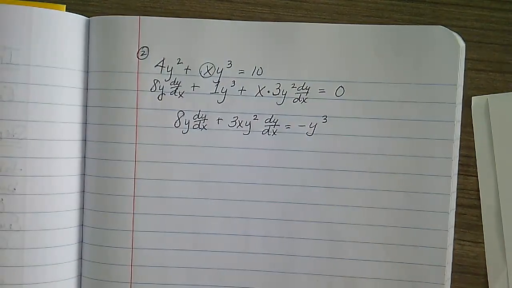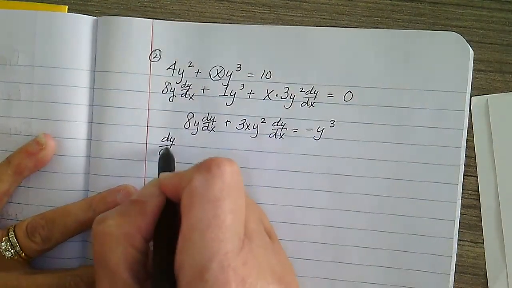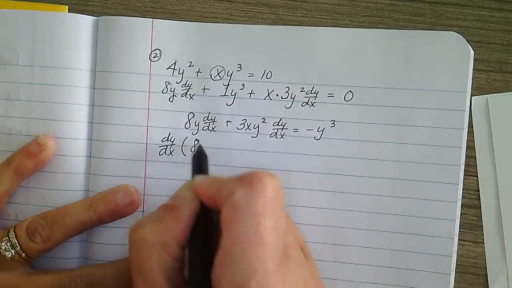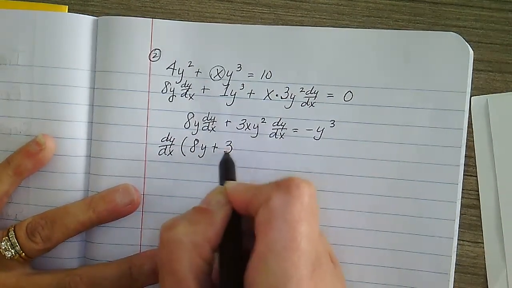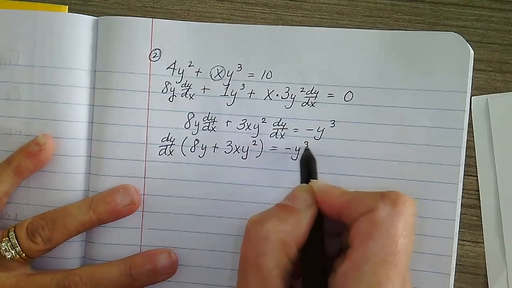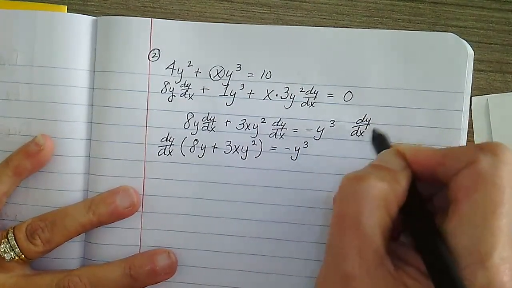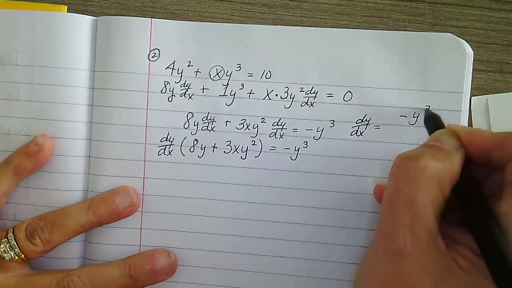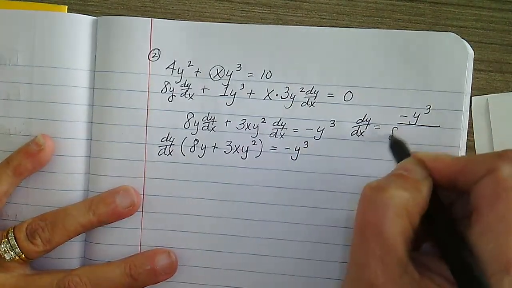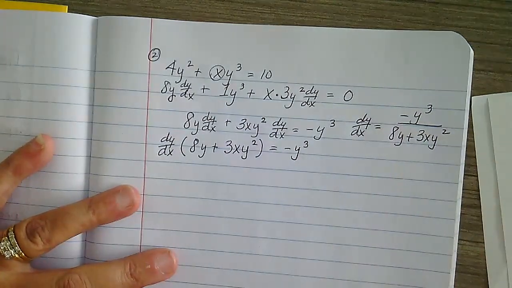So now I'm going to factor out the dy/dx. So dy/dx times (8y plus 3xy squared) equals negative y cubed. So therefore, dy/dx is equal to negative y cubed over 8y plus 3xy squared.